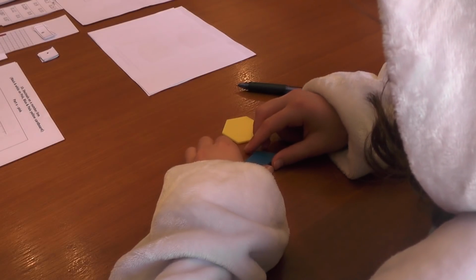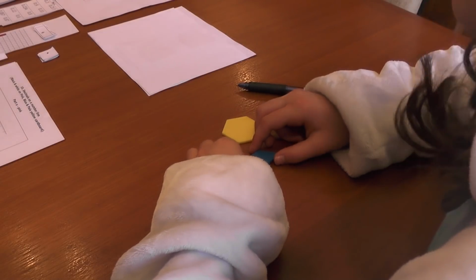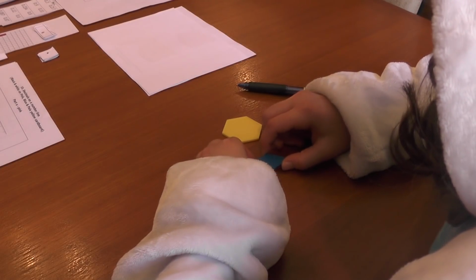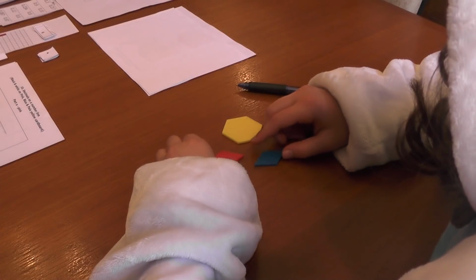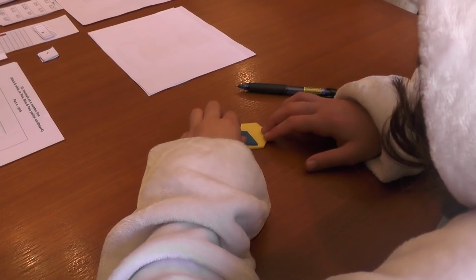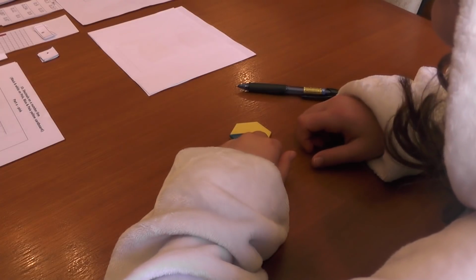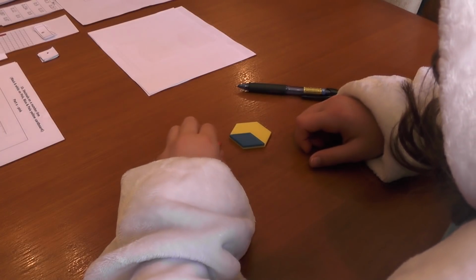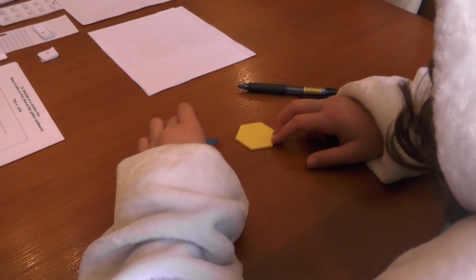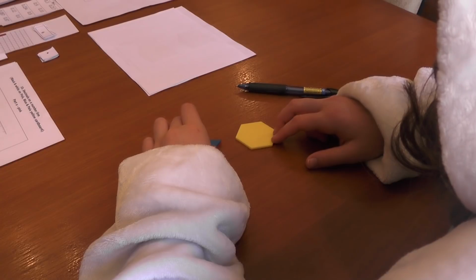It's one, and then there's a half left. I don't know what you mean. If yellow is 1, what is the value of the blue? 1/3. So if blue is 1, what is the value of red? 1.5. Okay, thank you.